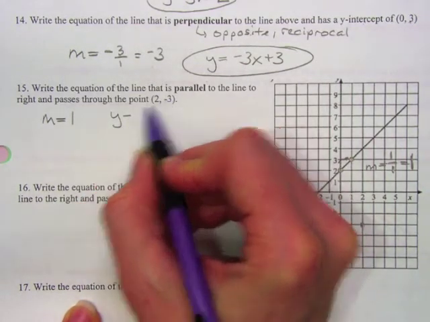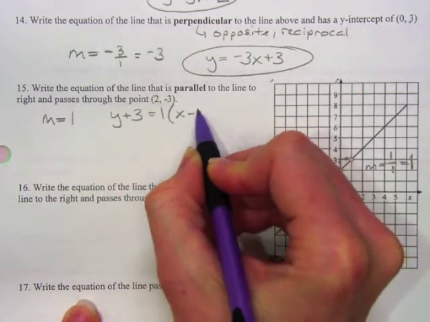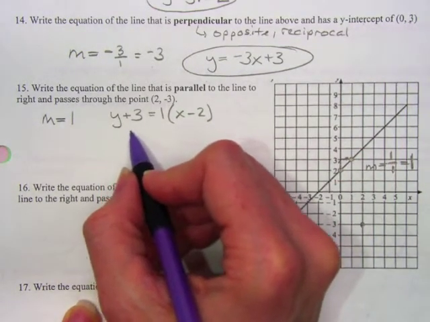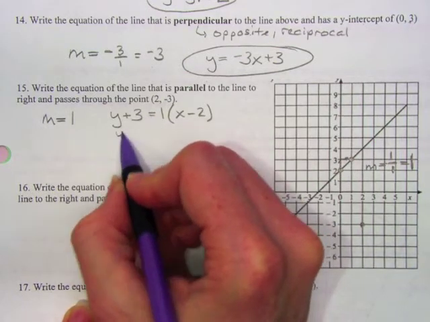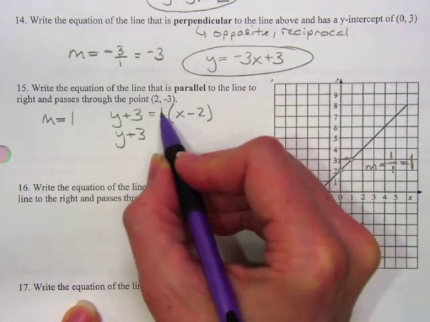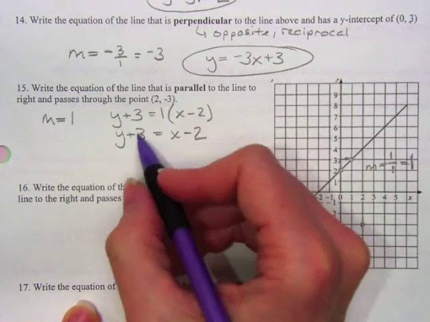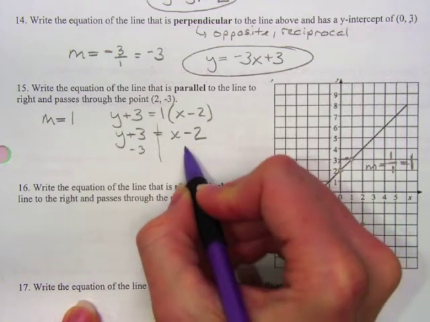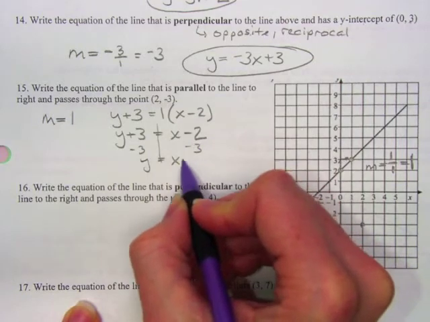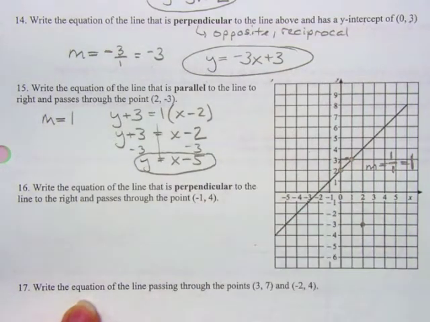y minus the y value, it's -3, so we better add, y + 3 equals slope times x minus the x value. Okay? Then we simplify. Get this into point-slope or slope-intercept form. The left side doesn't change on the first step, we just distribute. 1 times x, 1 times -2, we get x minus 2. Then, getting y alone, I'm going to subtract 3 from both sides. And I get y equals x, -2 minus 3 is -5. And there we go.